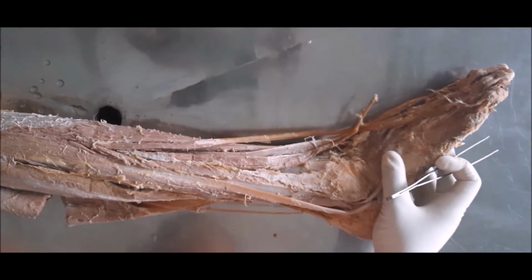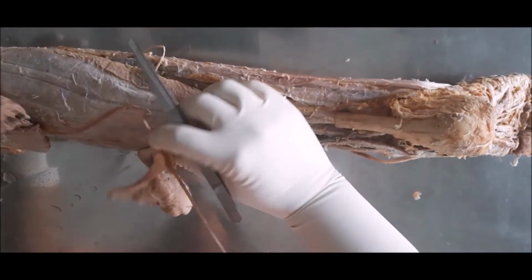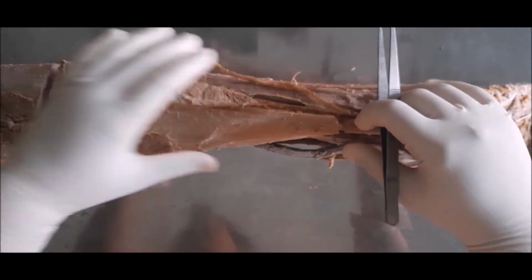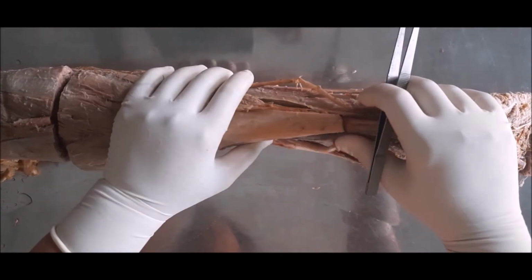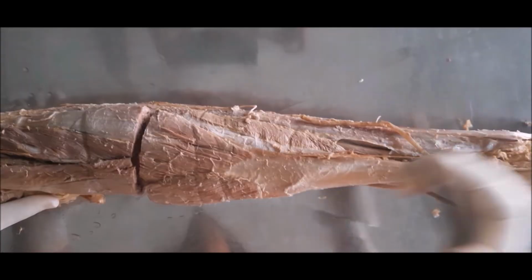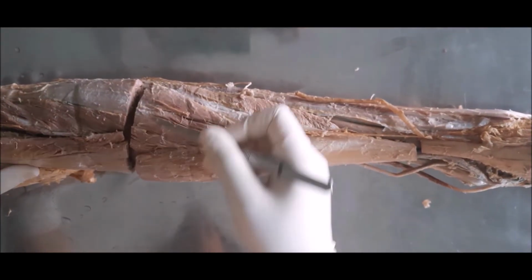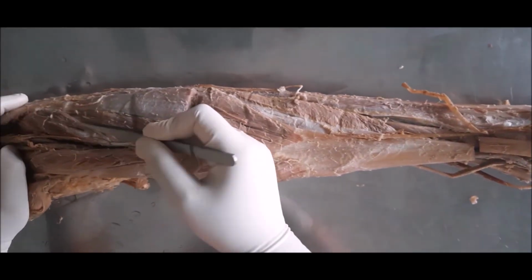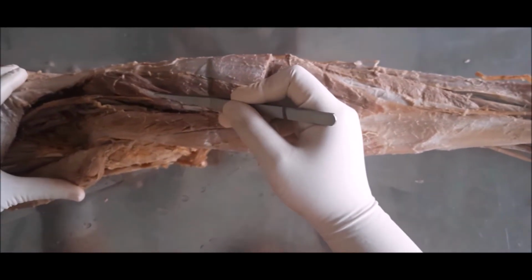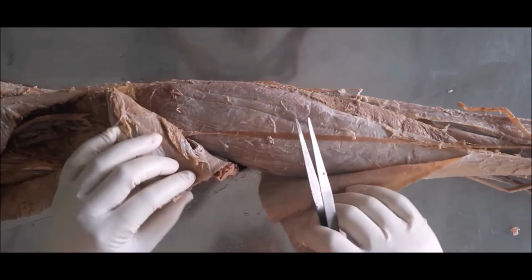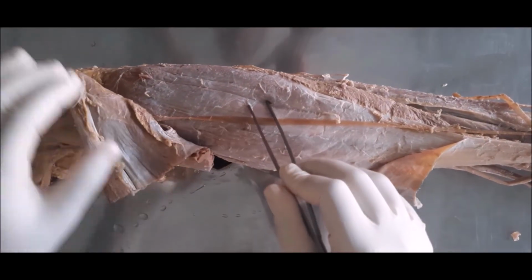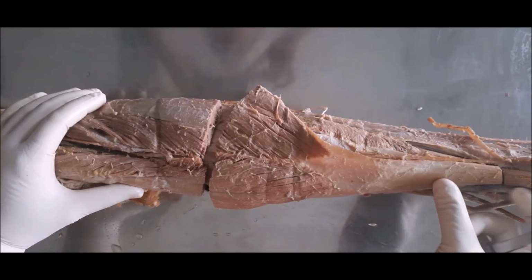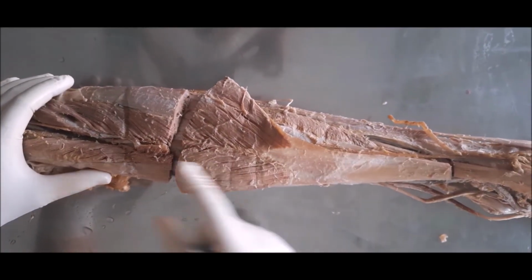Okay, now let us move on to the back of the leg. The back of the leg consists of three superficial muscles. They are the gastrocnemius, you can see the medial and lateral head of the gastrocnemius, and just deep to it you can see the soleus muscle. These three muscles are together known as the triceps surae, and they are supplied by the tibial nerve.